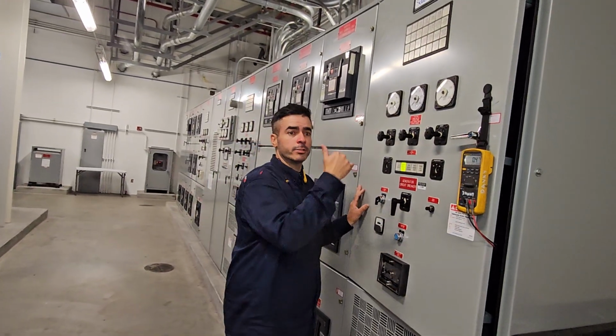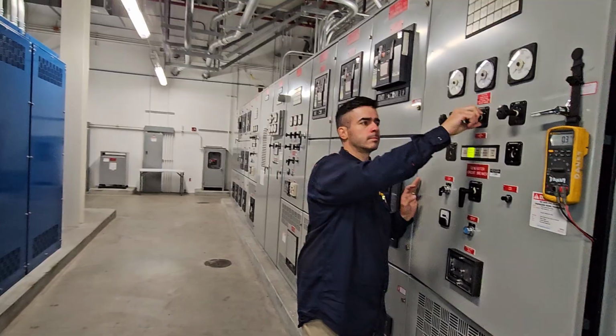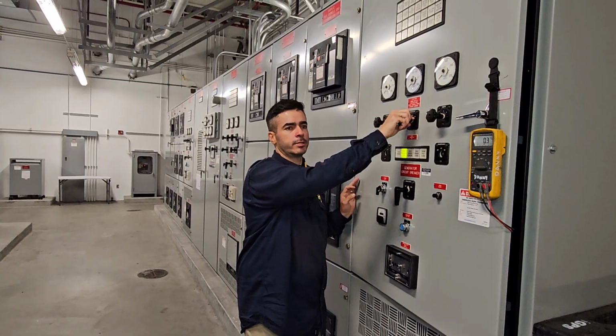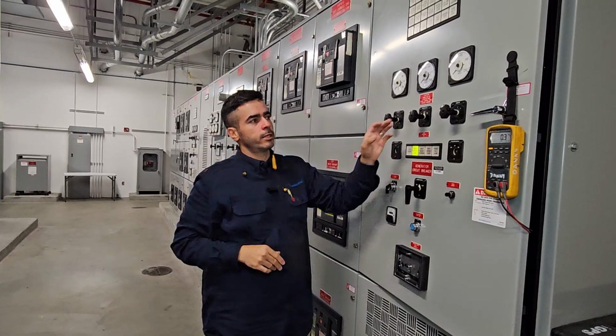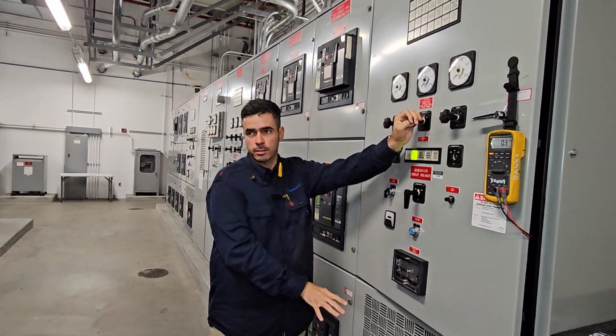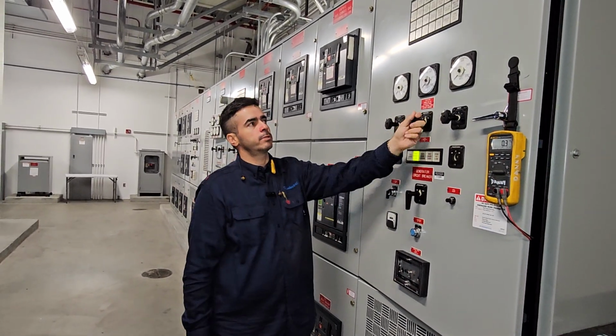So we're going to run the gens. You need to notify or something? You good? No, this is not going to transfer. It's not going to transfer now. Okay, so at this point I'm going to run the gens manually. That means the breaker is not going to close. I'm just going to put it to run.